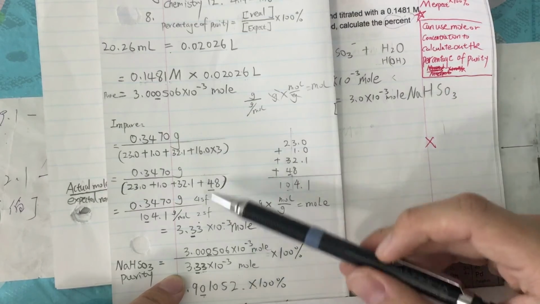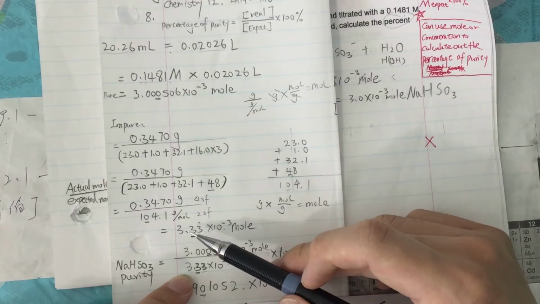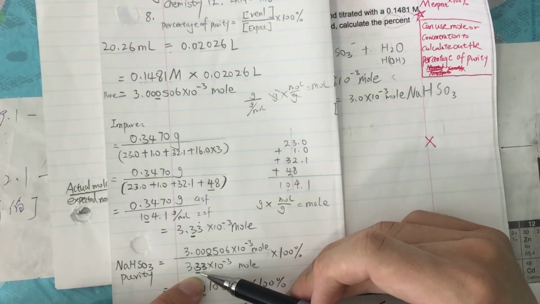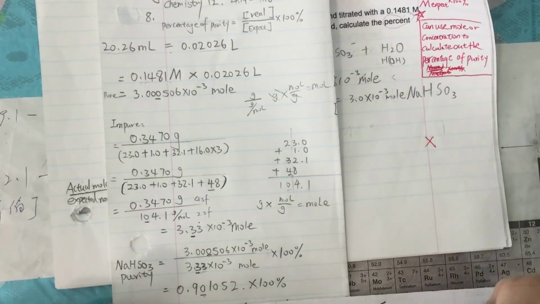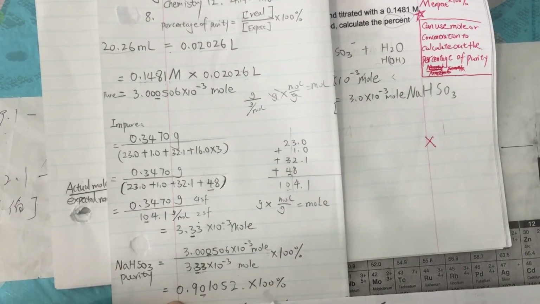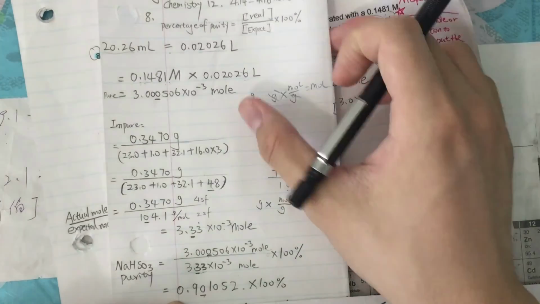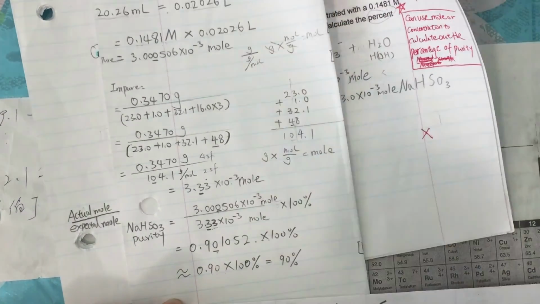There are four sig figs here and two sig figs in this one, so the answer has to be kept in two sig figs. We don't care about sig figs for the 100%. So the answer is 90%.